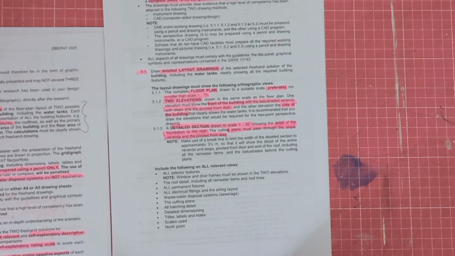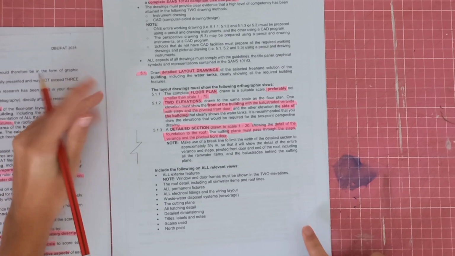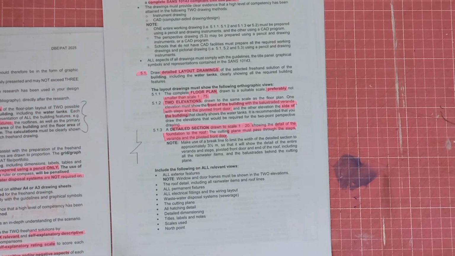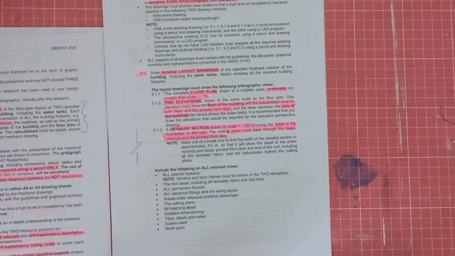So obviously you'll be taking your section from the front of your building. Make use of a break line to limit the width of the detailed section to approximately 3.5 meters, so that it will show the detail of the entire veranda and steps, pivoted front door, and end of the roof, including all the rainwater items and the balustrades behind the cutting plane. So you obviously know that this is a break line, so they're telling you that this is what you need to use. Okay, include the following on all relevant views. So this means that you need to think about what is relevant for you to include and not to include.